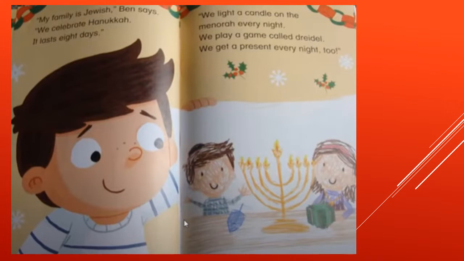My family is Jewish, Ben says. We celebrate Hanukkah. It lasts 8 days. We light a candle on the menorah every night. We play a game called dreidel. We get a present every night, too.